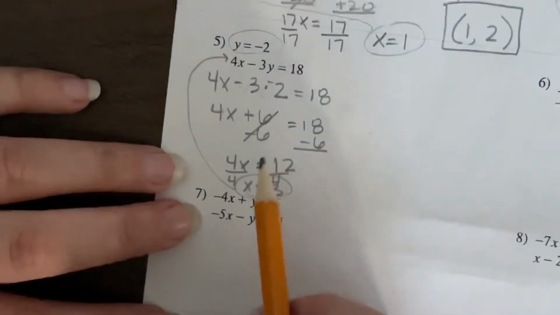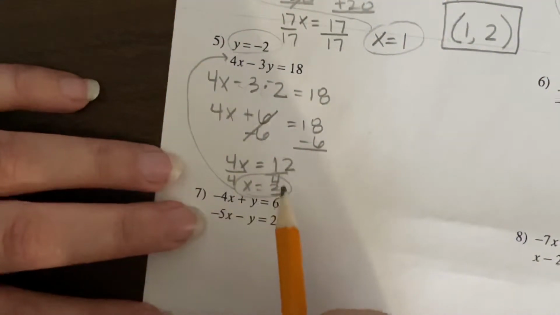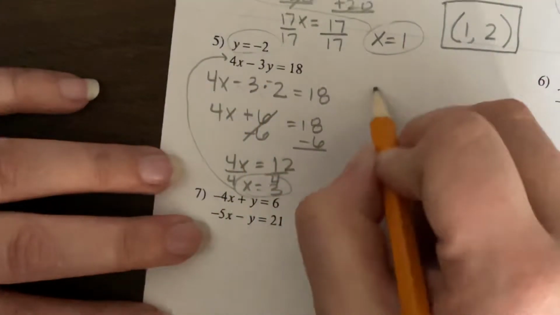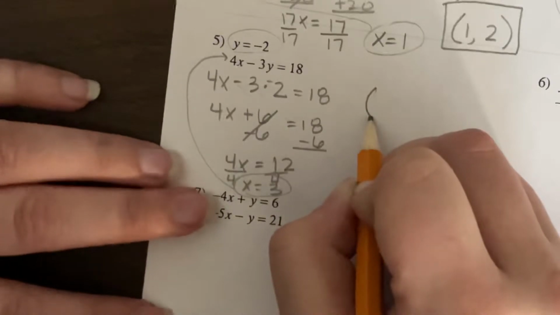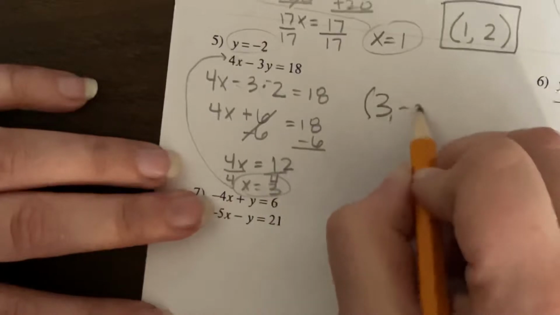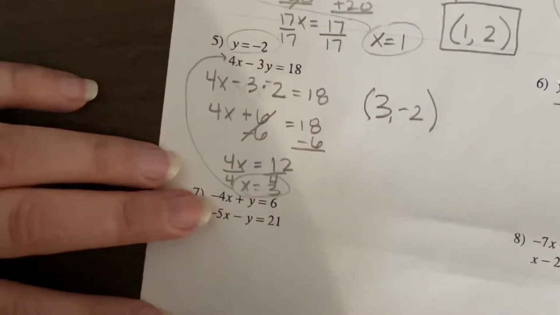Actually, hold on. Mrs. Frost's brain just had a little skip a beat. We already know y. I don't even have to solve for y. It's right there. I'm doing more work than I need to do. So x is 3, and it tells us y is negative 2. So I don't even have to plug in. I know it.